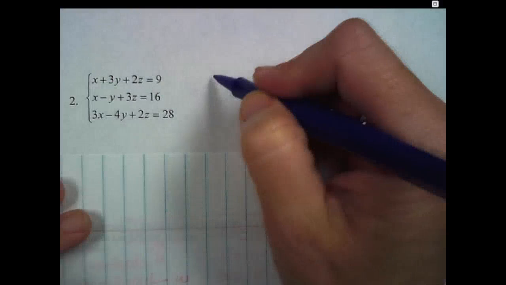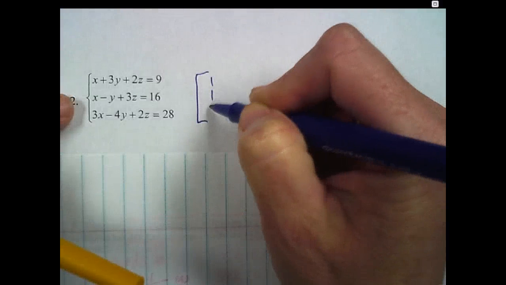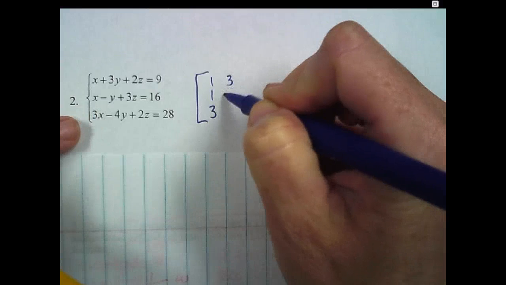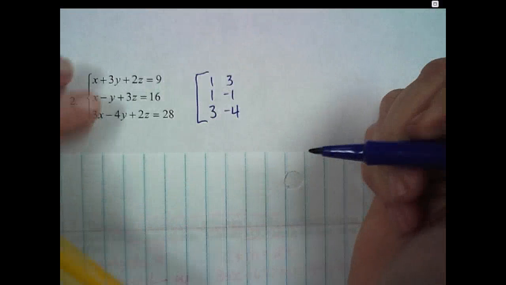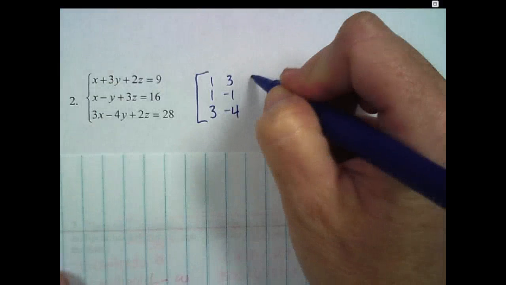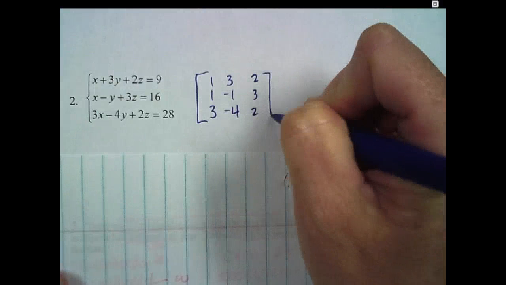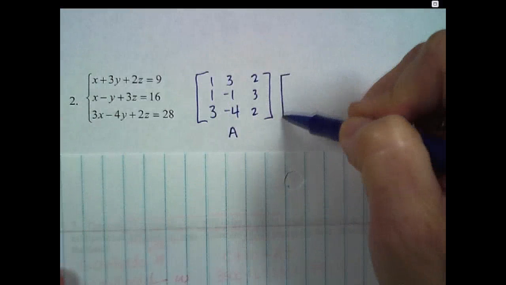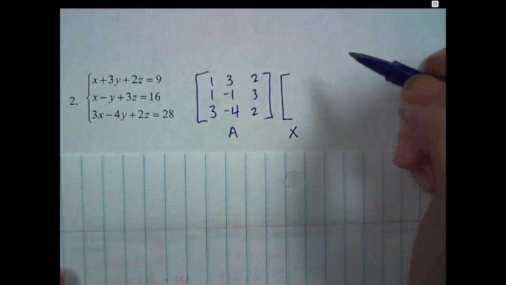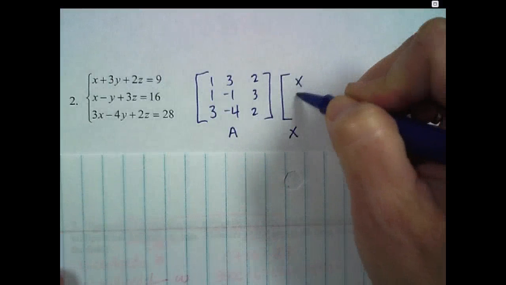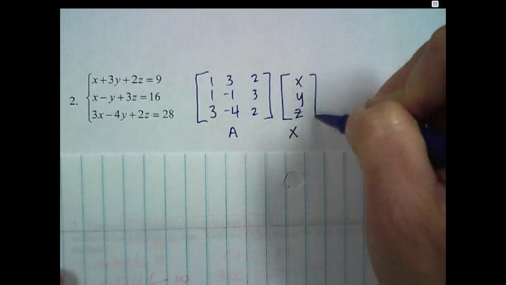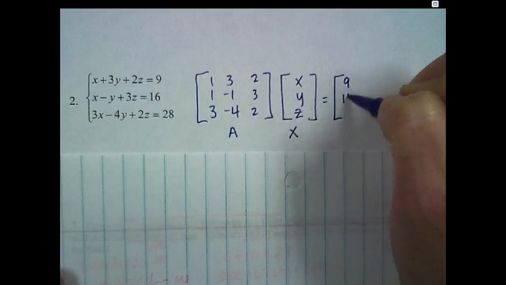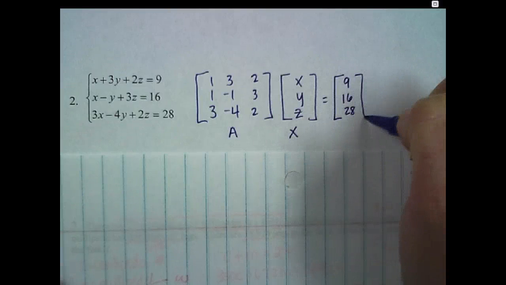The matrix equation would be 1, 1, and 3, because remember your coefficient matrix goes first. 3, -1, -4. I'm going to watch very closely to make sure they're x's, y's, and z's. 2, 3, and 2. That's the same thing as A. Then you multiply it by your variable matrix, which is X. The 3 variables this time are x, y, and z. And it equals your constants, which are 9, 16, and 28. We're going to call that matrix B.